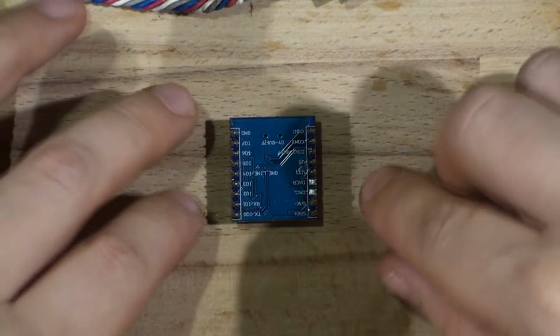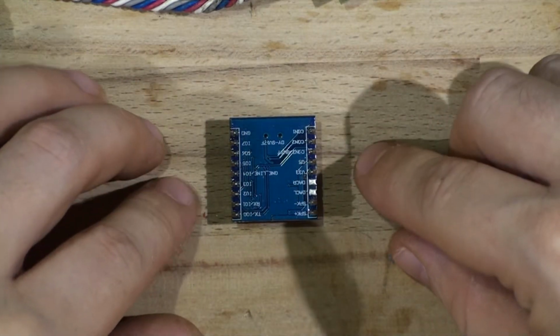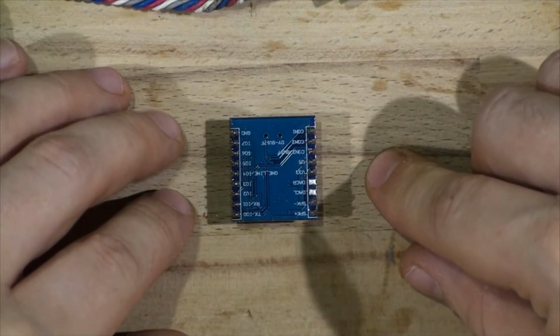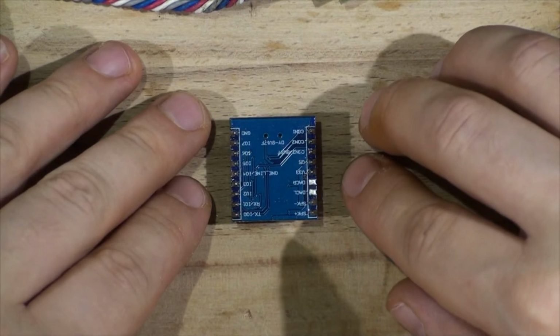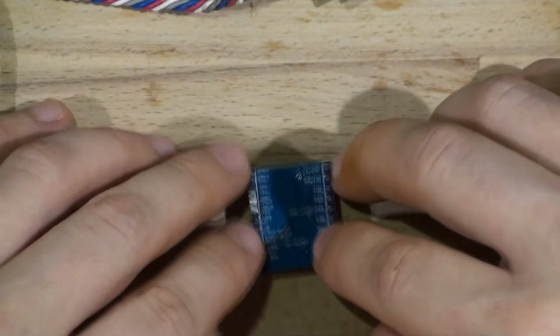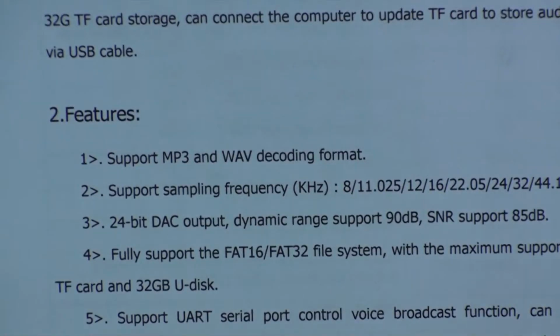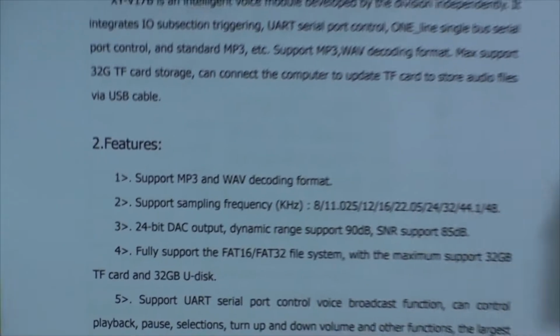I will explain all the pins and what you can do with it in a second. I will show you as well. It can do multiple functions, playbacks. There are controls for it. So it's actually upside down a bit. Let's have a look over the manual first and have a look at what it can do.